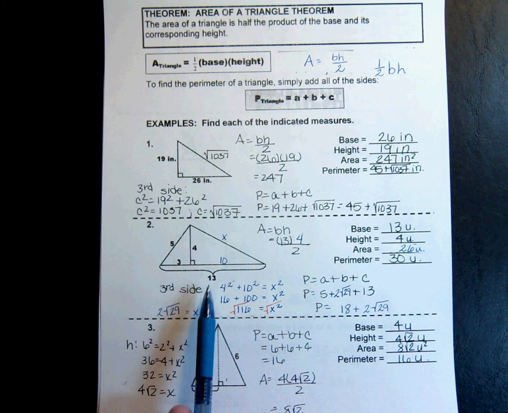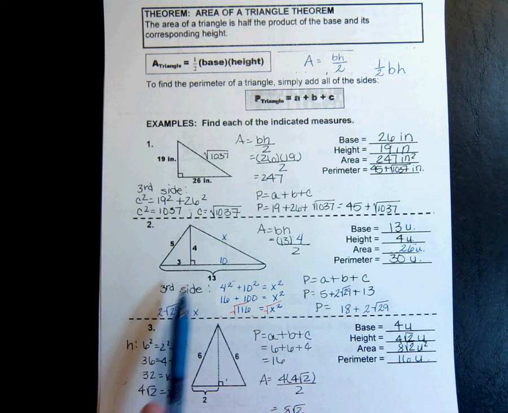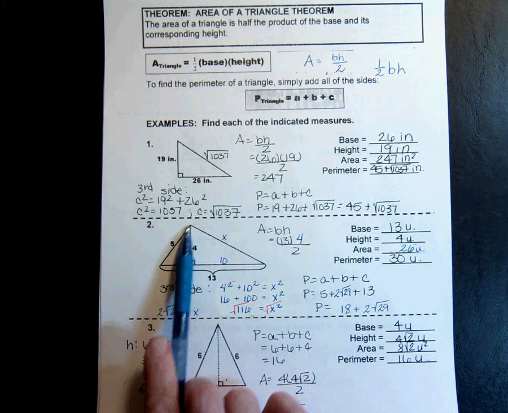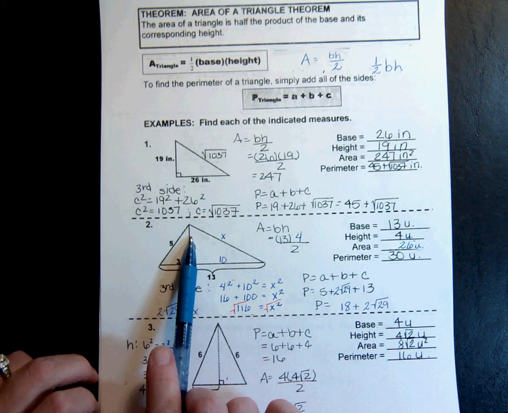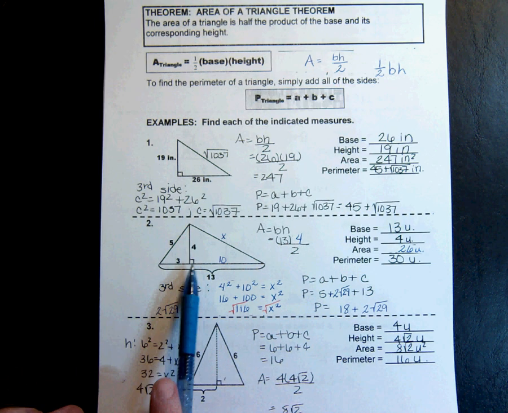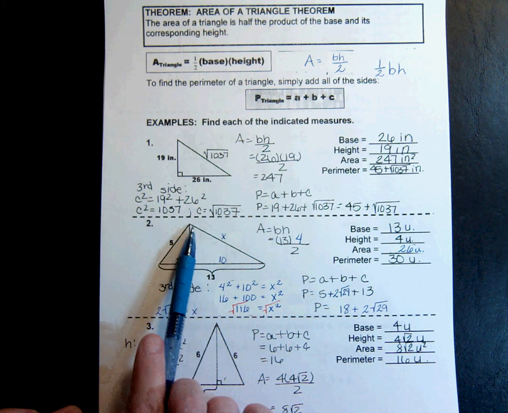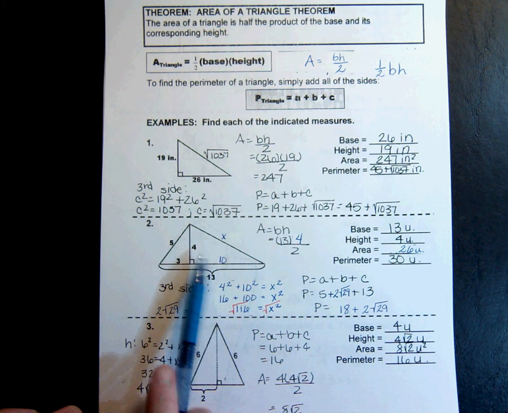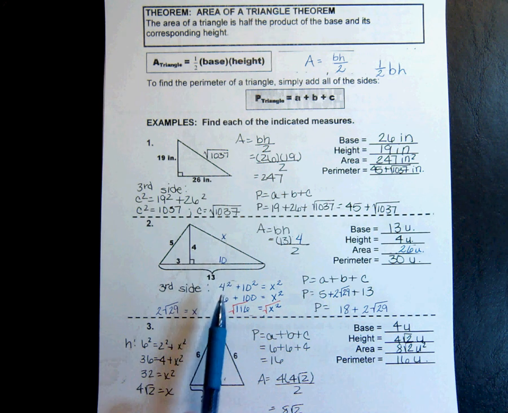For finding perimeter, we needed this side length. Well, you can't use the Pythagorean theorem with this entire triangle because this was not stated as a right angle. So we do have a right angle here, so here is where we can use our Pythagorean theorem. This hypotenuse makes up the legs of the triangle, 4 and 10.